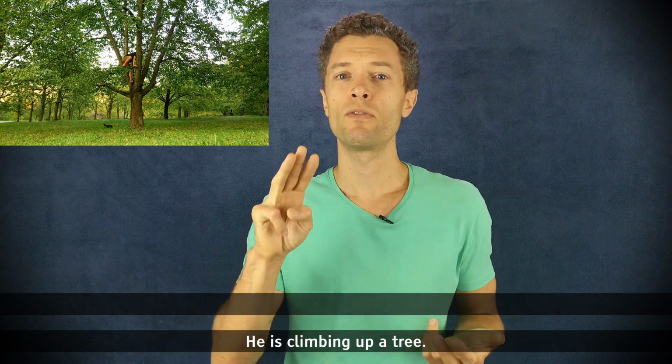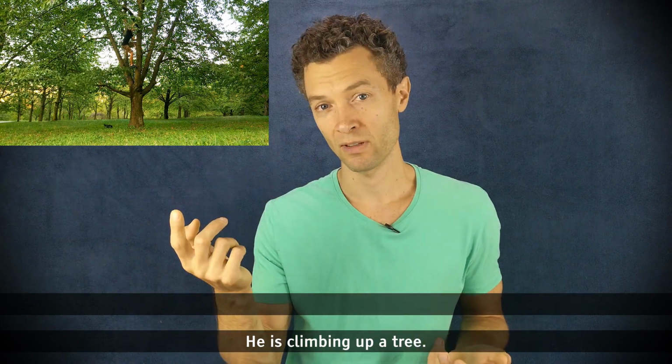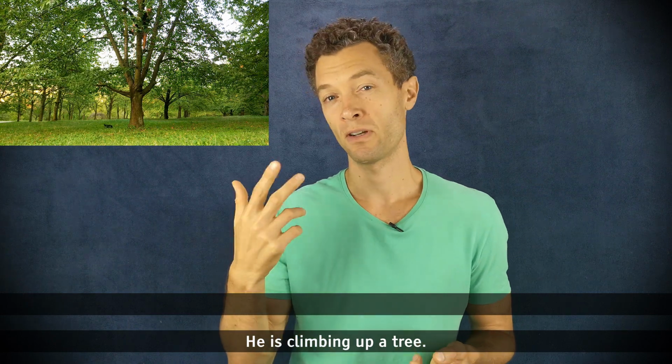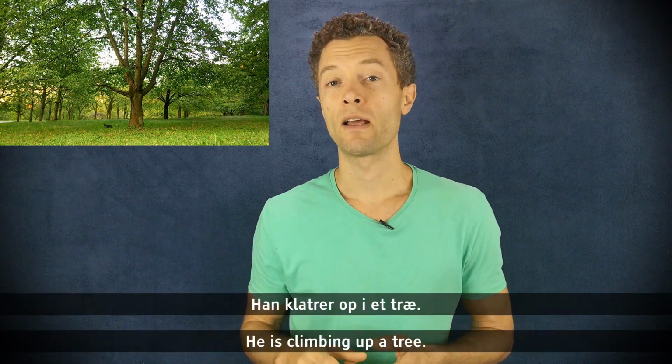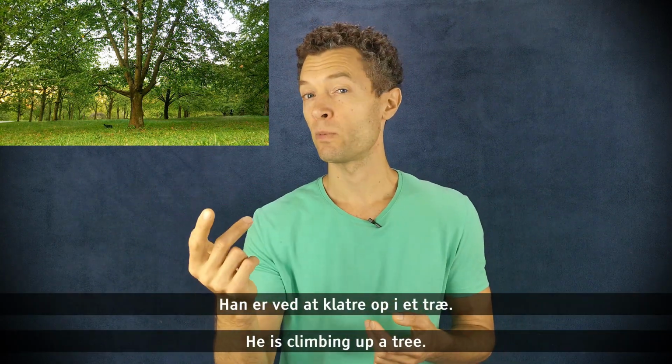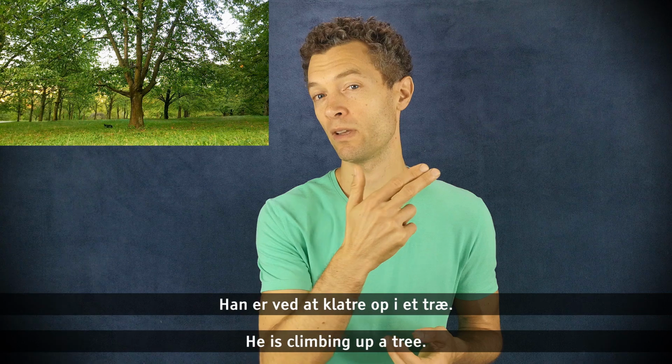And the last sentence, he is climbing up a tree. Here we have only 3 options. There's one of these options that won't work. Maybe you can already figure it out for yourself which one is not valid here. The first one, present tense, works. Han klatrer op i et træ. The second one, ved at, works. Han er ved at klatre op i et træ.